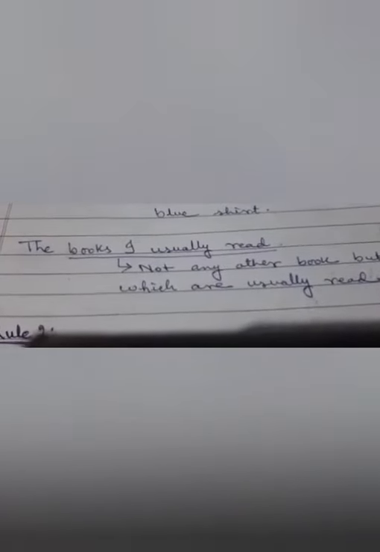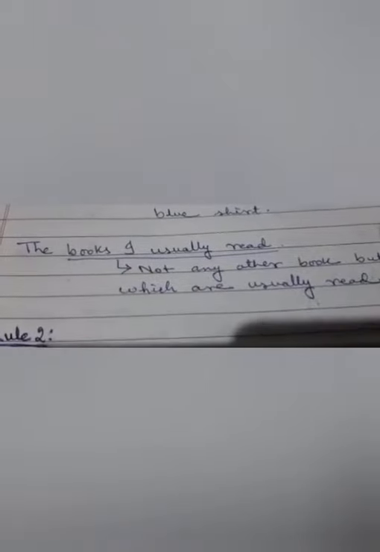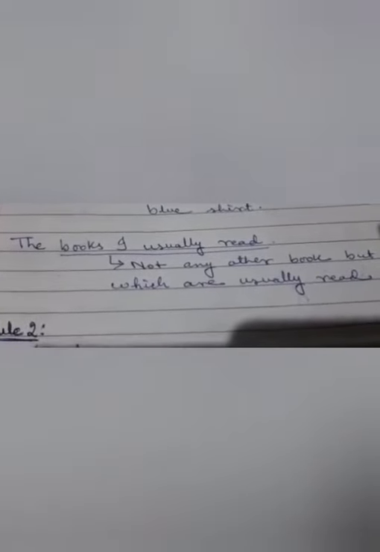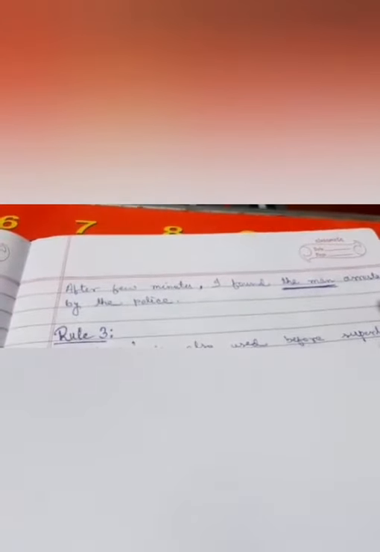Next instance, the books I usually read. Look at the underlined portion. Books I usually read. It means not any other book, but those which are usually read. Coming to rule 2. The is used before a noun that has already been mentioned. I saw a man running down the street. After a few minutes, I found the man arrested by the police.